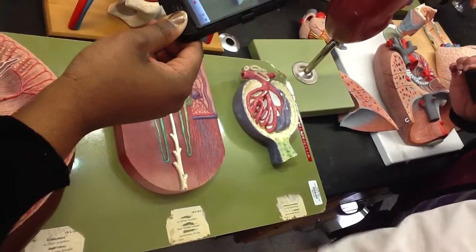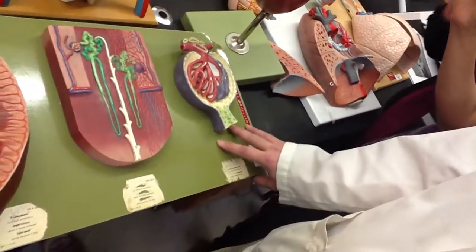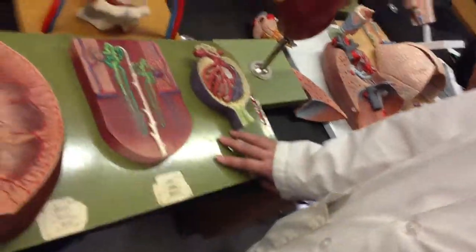Okay, what else do we have? We just need to identify this, right? Yeah. We don't have to. No.